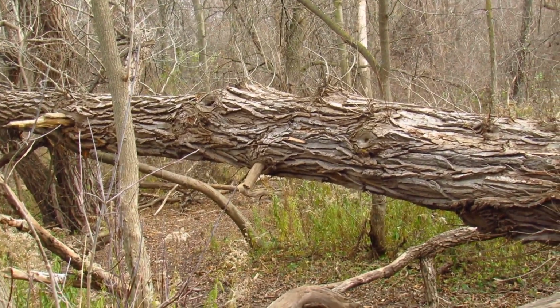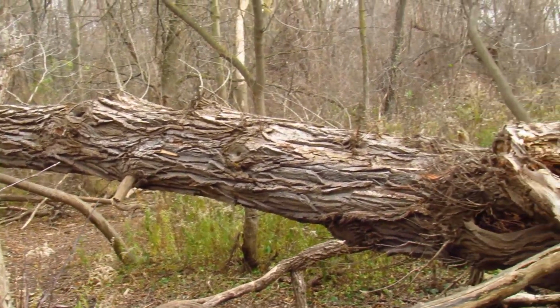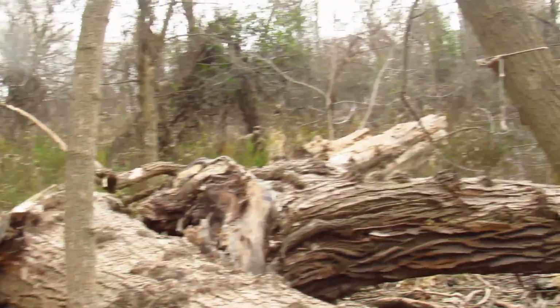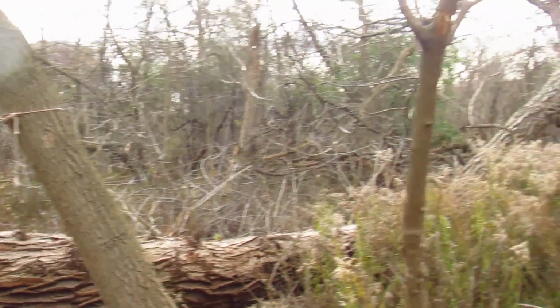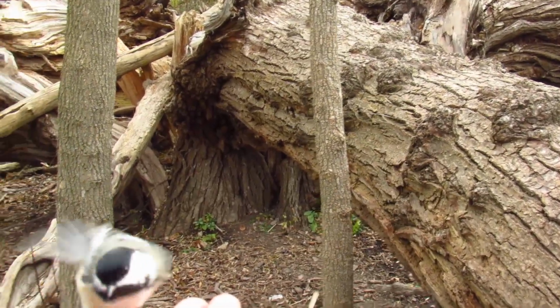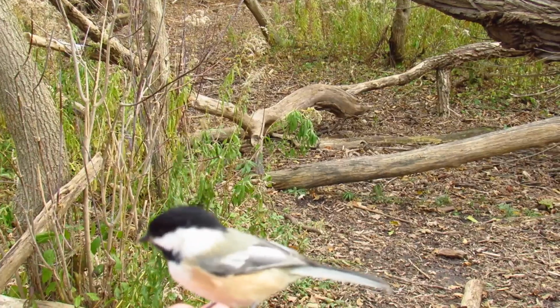Logs all around. What a beautiful setting. These fallen trees turn into logs, and you see these logs all around the place. Let's enjoy these logs.